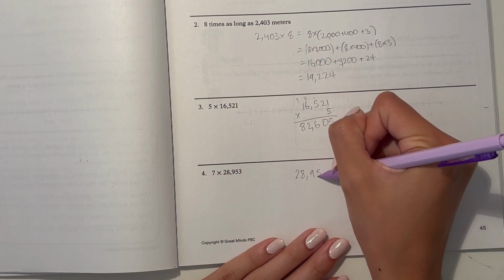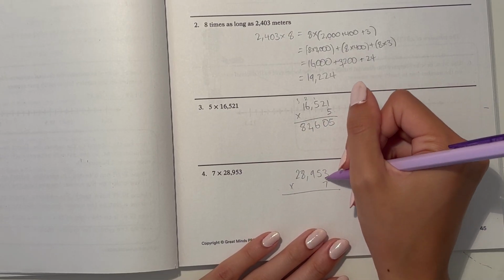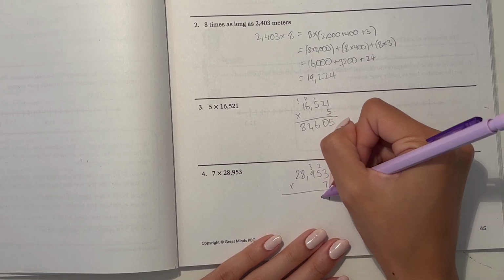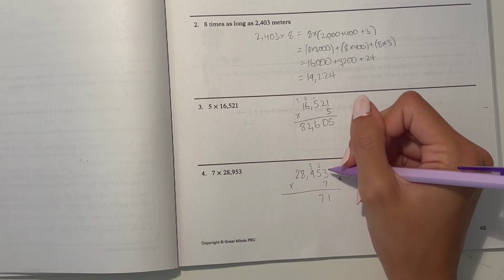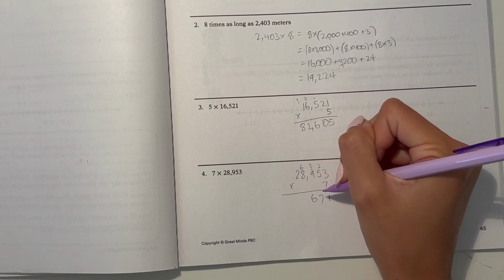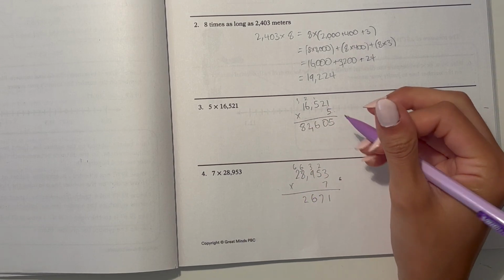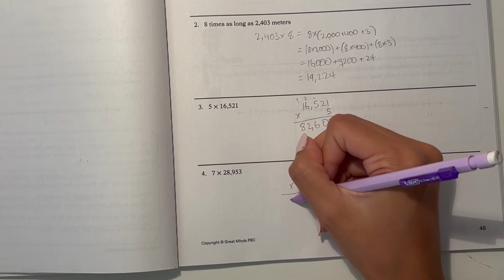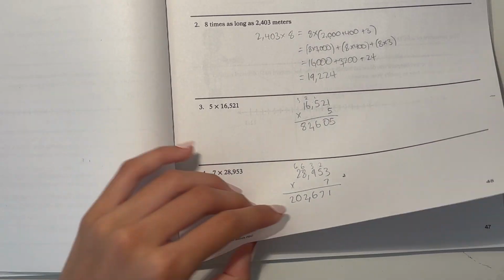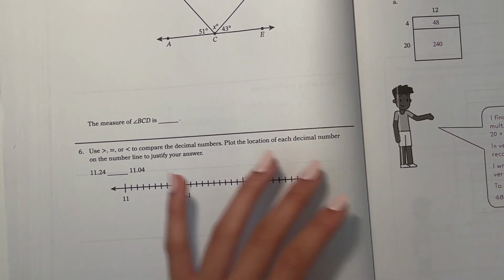So 953 times 7. Alright. So 3 times 7 is 21, 5 times 7 is 35, plus 2 is 37. 9 times 7 is 63, plus 3 is 66. 8 times 7 is 56, plus 6 is 62. And 2 times 7 is 14, plus 6 is 20. So our answer is 202,671. Okay. Next page.